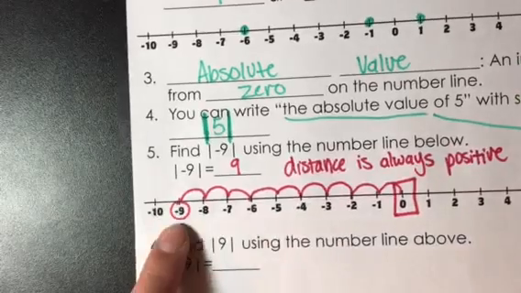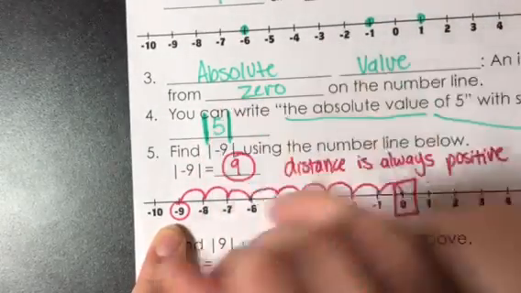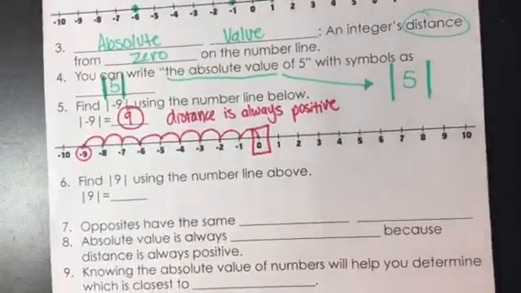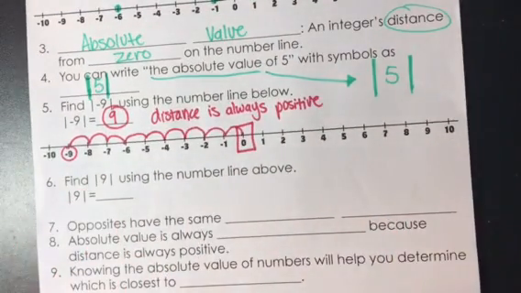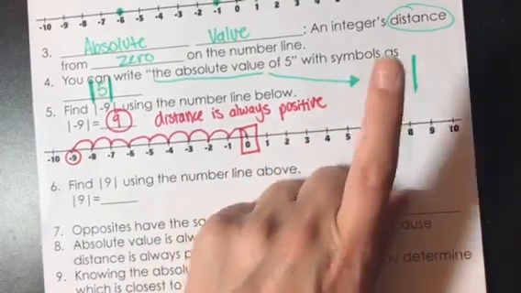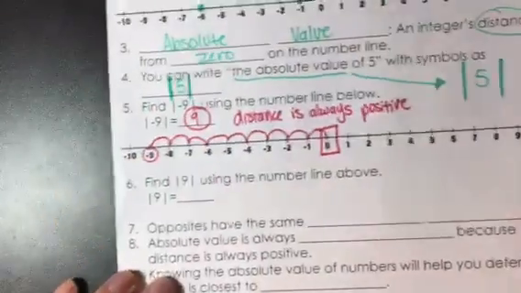Even though the 9 is negative, its distance, its absolute value, is just 9. You just put the digit. That's another really good way if it says the absolute value. Whatever it says inside the absolute value, it is just the digit. The absolute value of negative 9 is just 9.